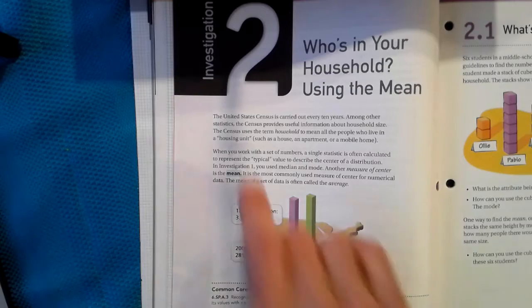If you are not on page 34 in your interactive textbook, please get there right now. And let's begin with investigation two. Again, page 34. Here we go. Title of our investigation two: Who's in your household using the mean?